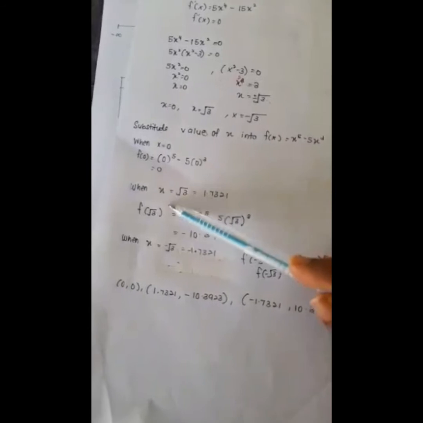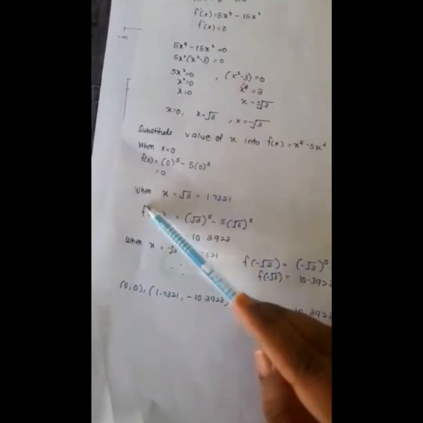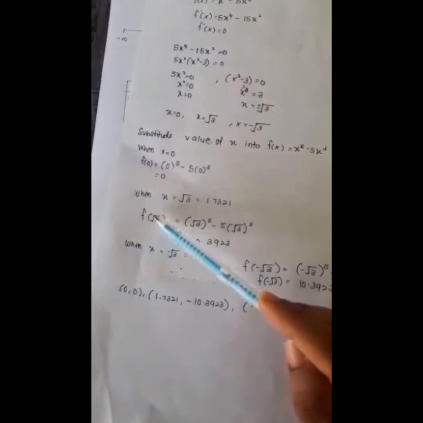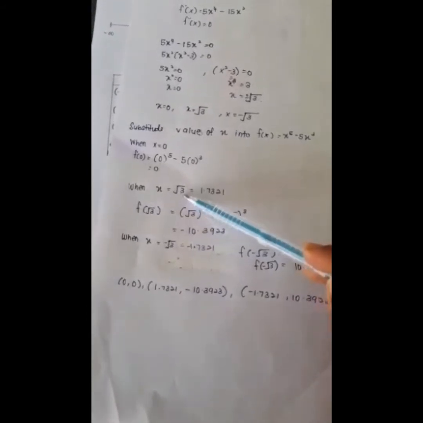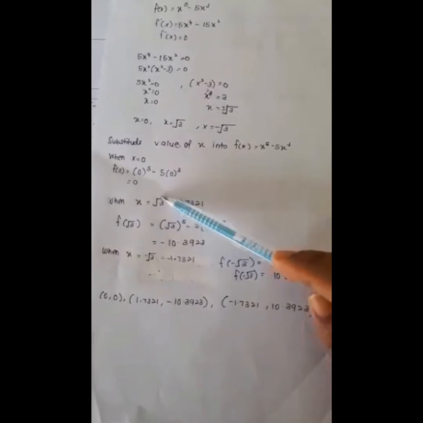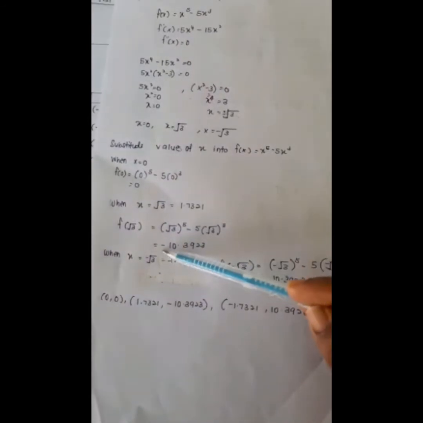Then when x equals positive square root 3, this is just the decimal form of square root 3, I just write it here. But when substituting, we have to substitute the square root 3, because that will give the most accurate answer for us. So f of square root 3, we substitute this square root 3 into this function, and we will get negative 10.3923. So when x equals positive square root 3, our answer for f(x) will be negative 10.3923.